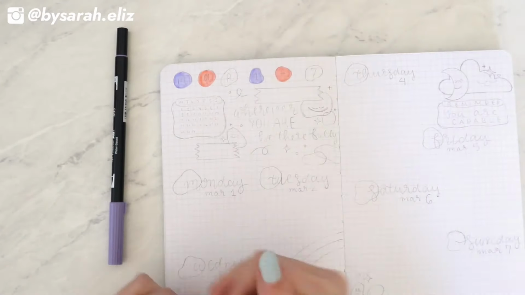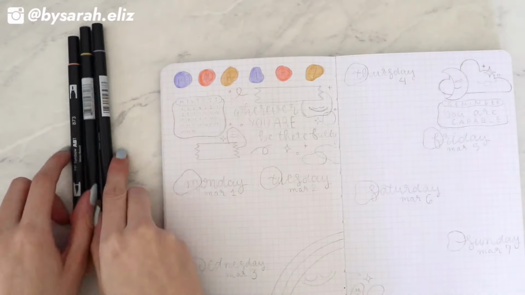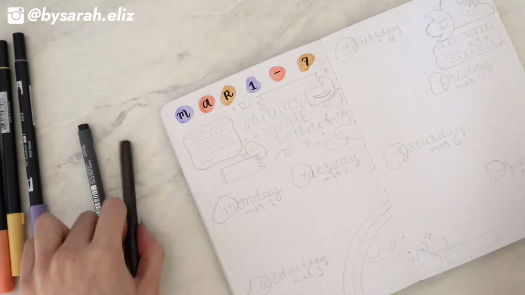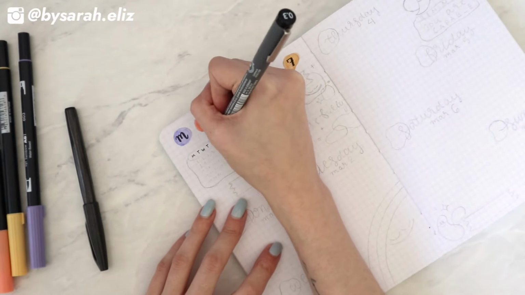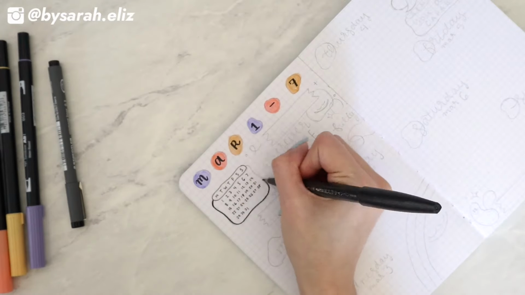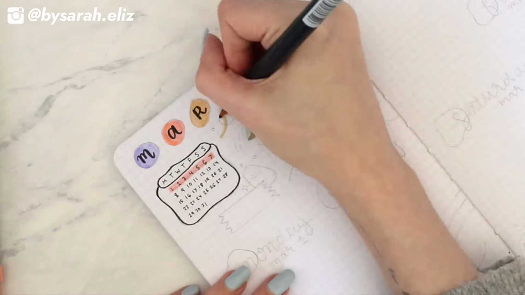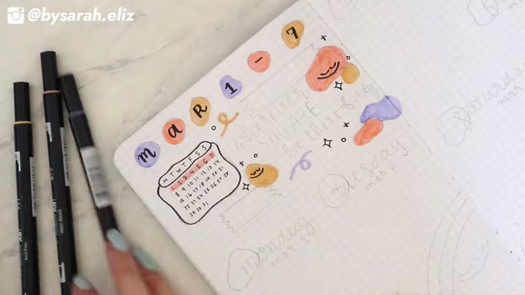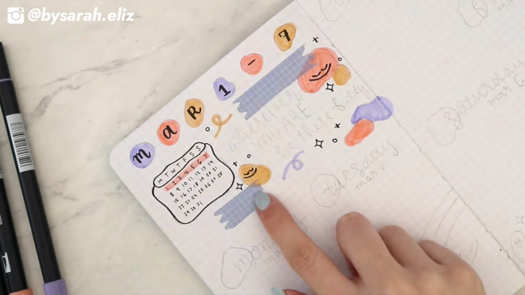So the first weekly spread that I'm doing is a little bit more free-flowing than I've been doing lately. And by free-flowing, I just mean it doesn't have a lot of structure, like there aren't boxes for the days or anything. The days are just spread out throughout the page. And at the top here, I decided to do most of my decoration for the spread. So I just have the month and dates at the top, and then a little calendar.